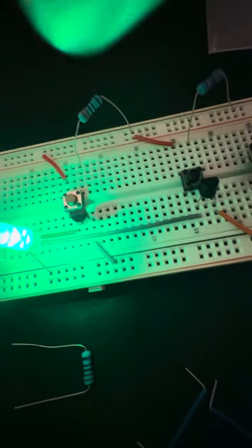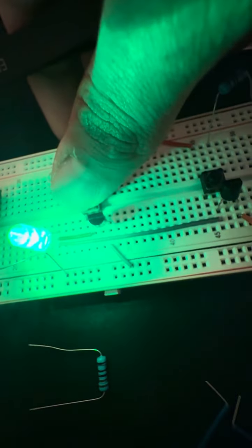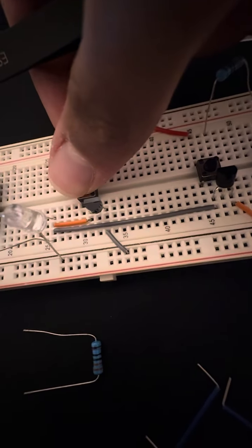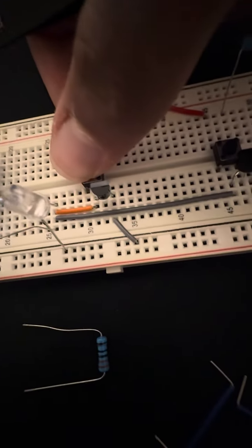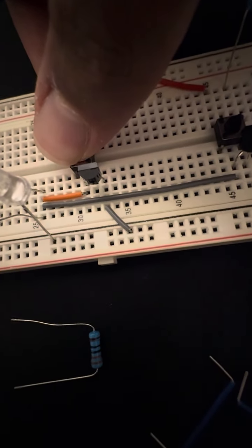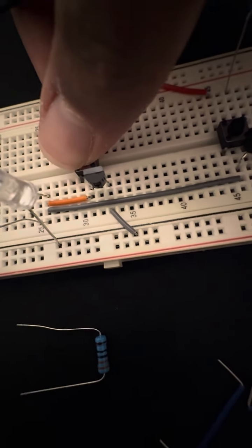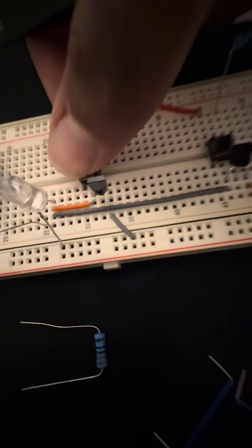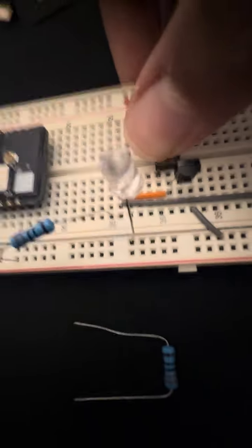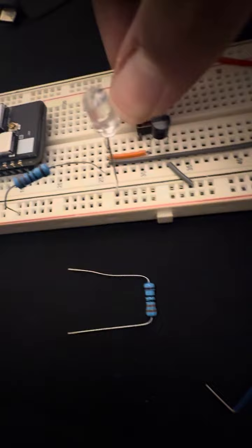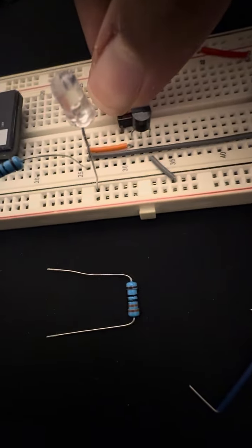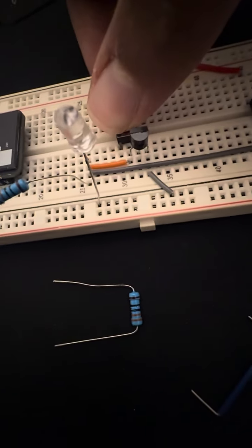But what happens is, if I press this button, the LED turns off, because now since there's voltage at this transistor's gate, the orange wire is connected to the small gray wire, which means that there's now a pathway of low resistance from this resistor to ground. So the current flows through that instead of the LED, and the LED turns off.